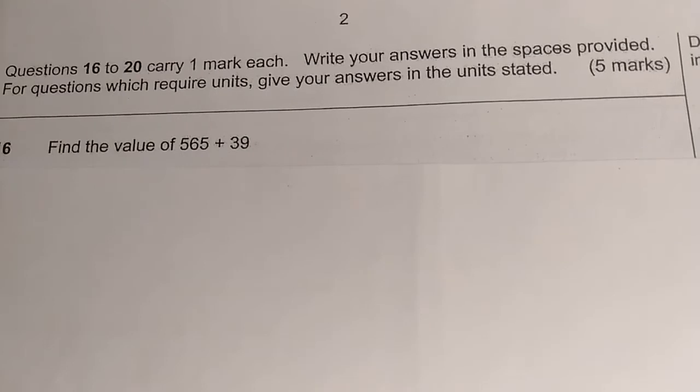Now, as you know, the first 5 questions of Booklet B are 1-mark questions. These are typically very simple questions. However, simple as they may be, you still need to be careful in terms of conversion of units or decimal places or place value, stuff like that. So make sure you get all these 5 marks without losing anything.